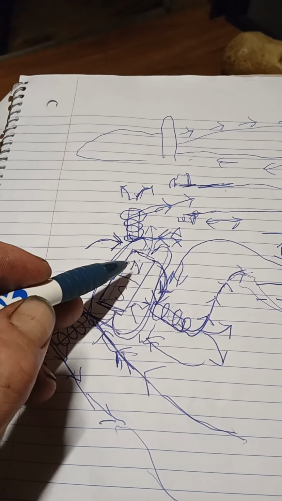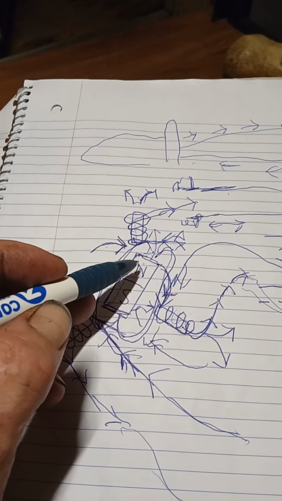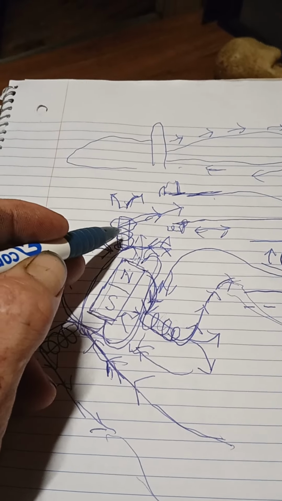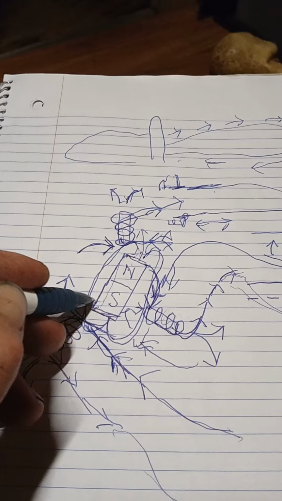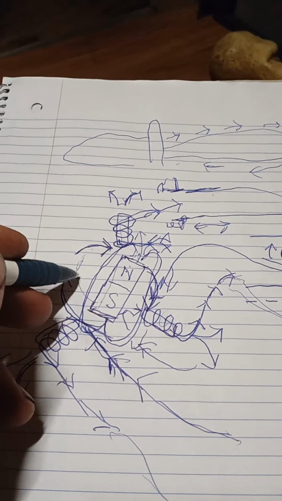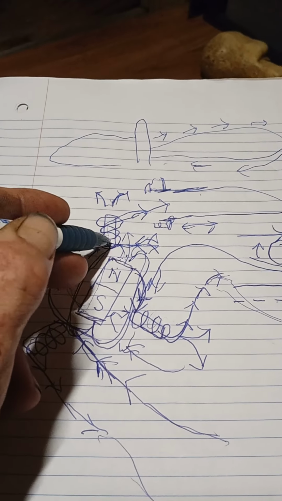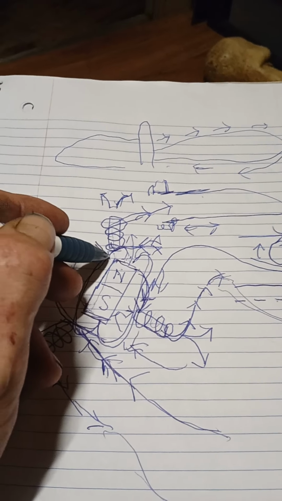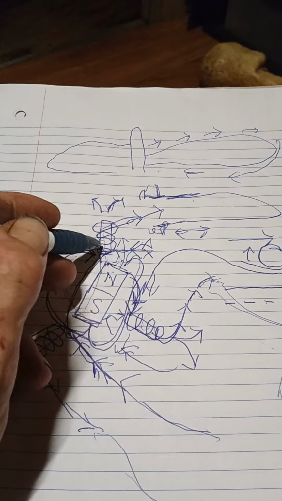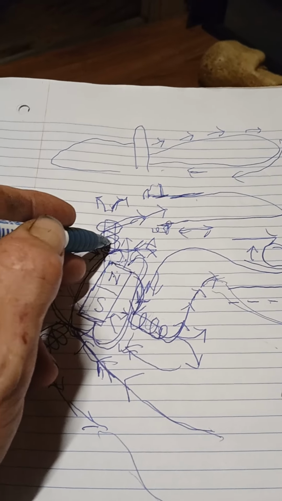Now what happens is that when north is aligned and then it passes heading towards the other coils, south is coming back around as well, and eventually you'll get to the point where the south pole of the magnet is then aligned with the coil rather than the north.